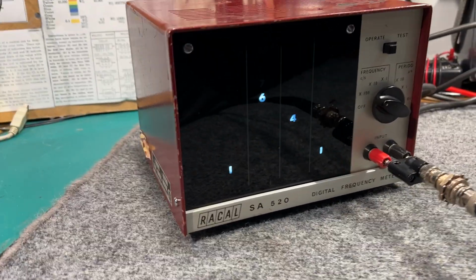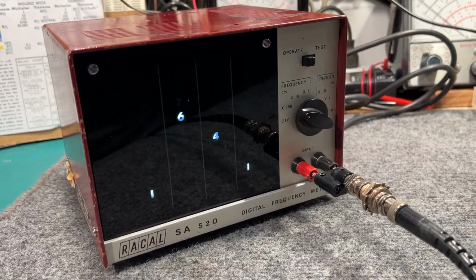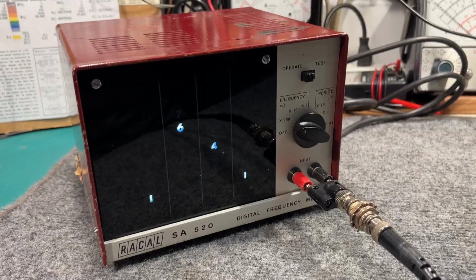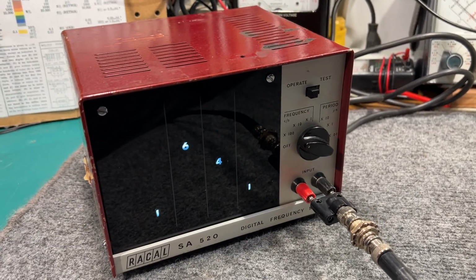So there we go. RACAL SA520 digital frequency meter from the very early 1960s.